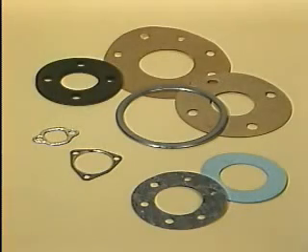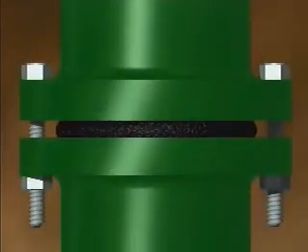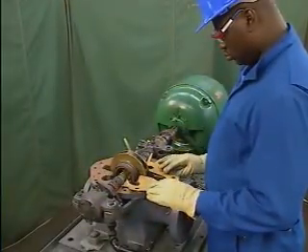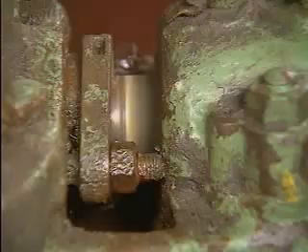Gaskets are commonly used to seal between stationary or non-moving parts in a fluid system. In this topic, we saw how gaskets work, how gaskets can be cut, and how gaskets can be installed. Now, try some practice questions on this material.